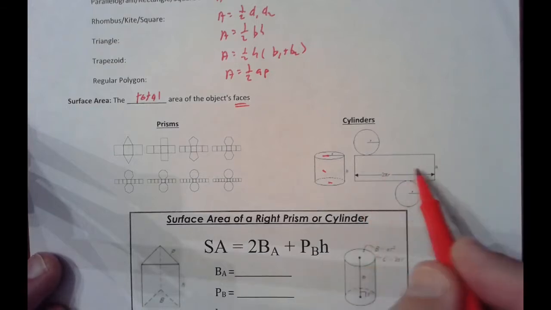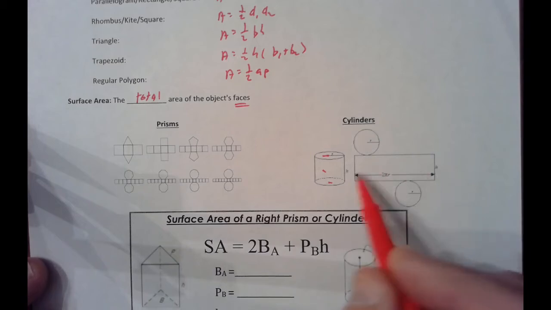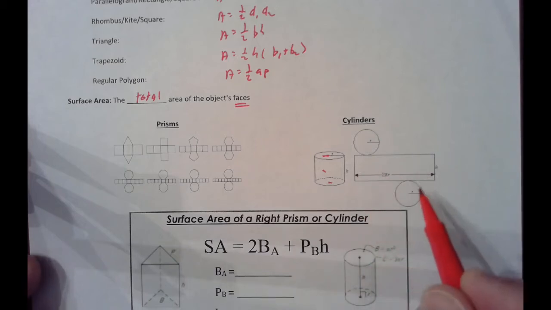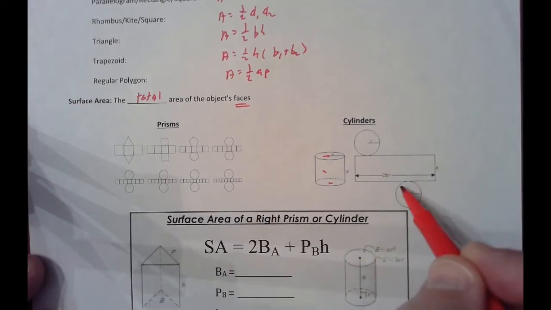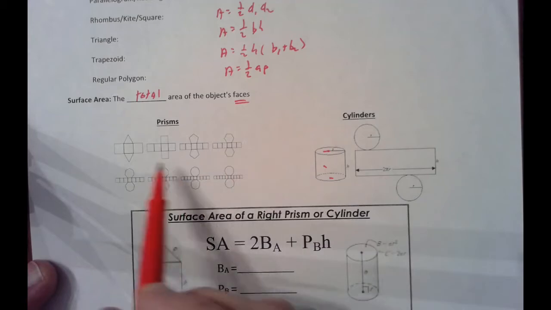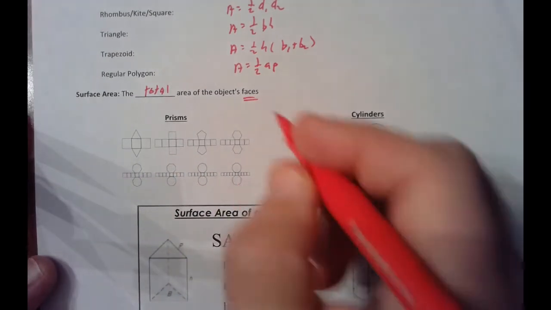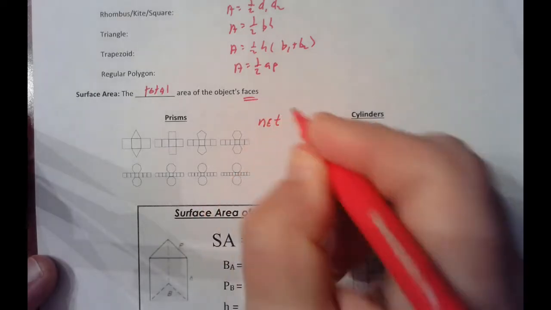This is common, like if you have your water bottle at school or whatever, and everybody picks at the label, and then when you unroll it, it's actually a rectangle. So we're going to find the area of these 3 pieces, and then that would be our total of all the faces. So depending on what shape you have, they call it the net of what it looks like.